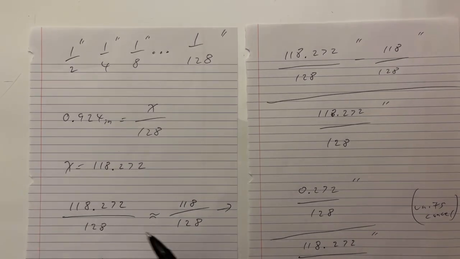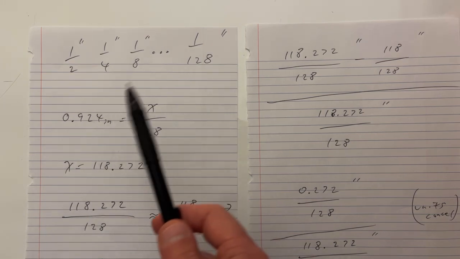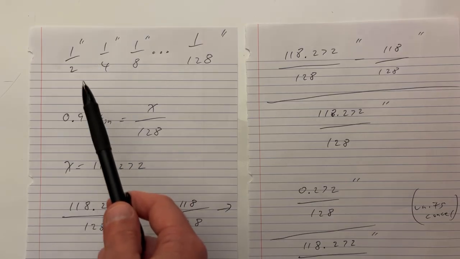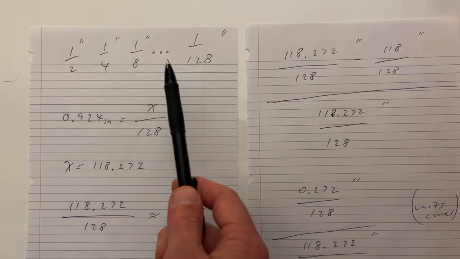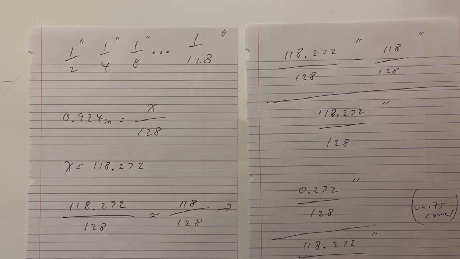Right here, we have the imperial system. The way the imperial system works with tape measures and rulers and whatnot, you take your increment and you just keep cutting that increment in half. So it goes 1/2, 1/4, 1/8, and so on, up to 128th of an inch, for example.